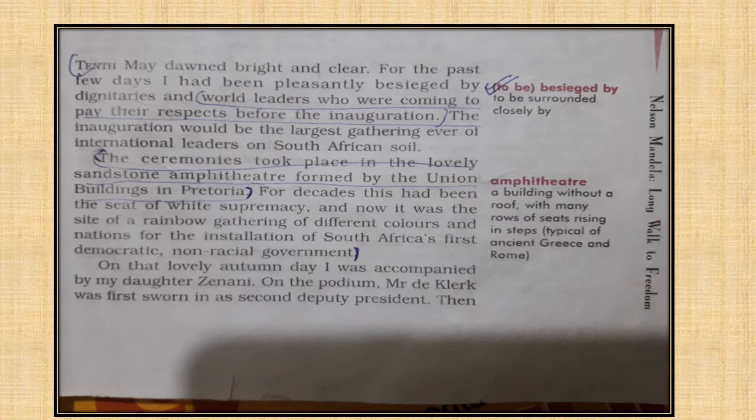The ceremonies took place in the lovely sandstone amphitheatre formed by the Union buildings in Pretoria. For decades, this had been the seat of white supremacy, and now it was the site of a rainbow gathering of different colors and nations for the installation of South Africa's first democratic non-racial government.